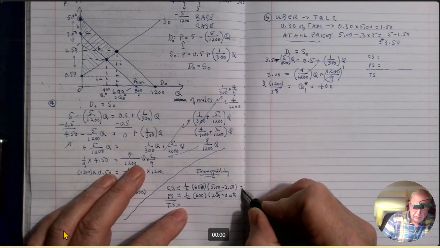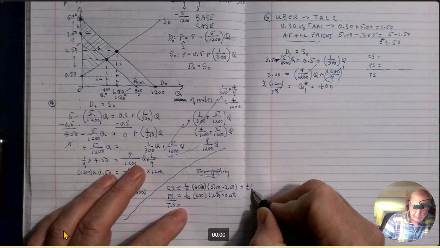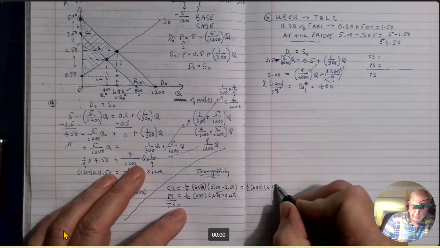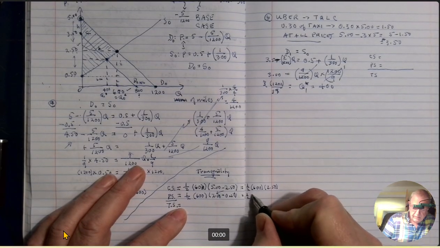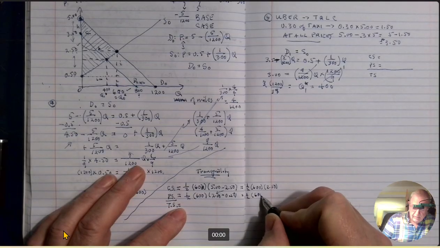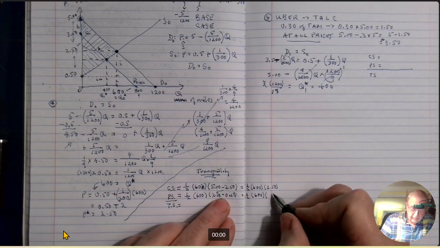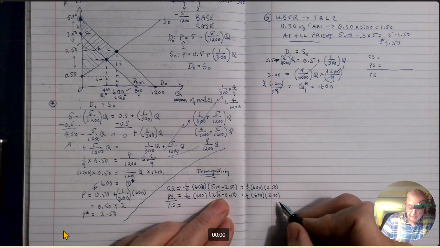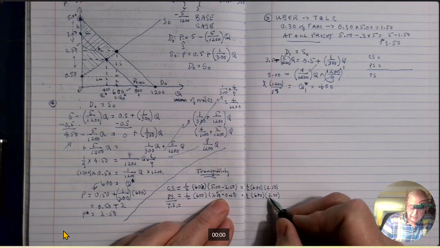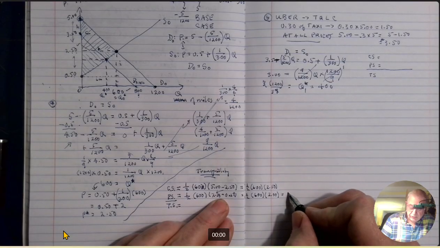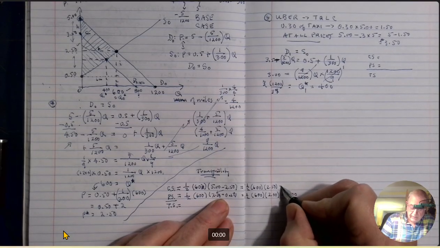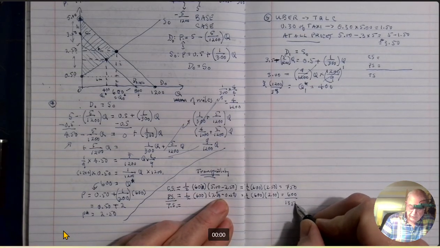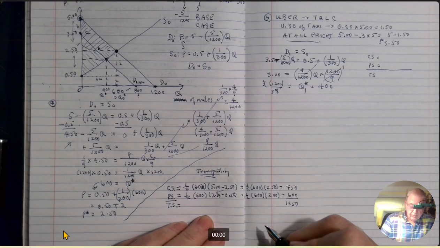So what does this work out to? 1/2 600 times 250. And that's 1/2 600 times 2. Well, that's the easier one to do. Half of 12. 2's cancel out. That's equal to 600. And the other one works out to 750. Total of 1350. Okay. So that's the base case.